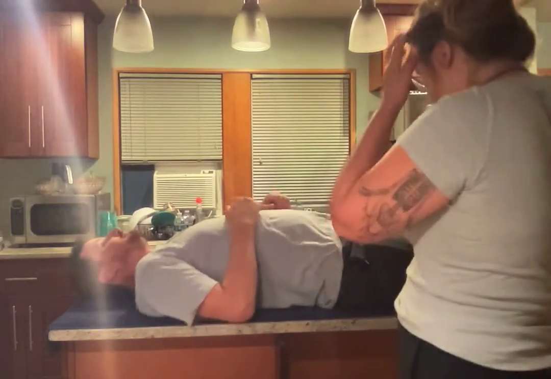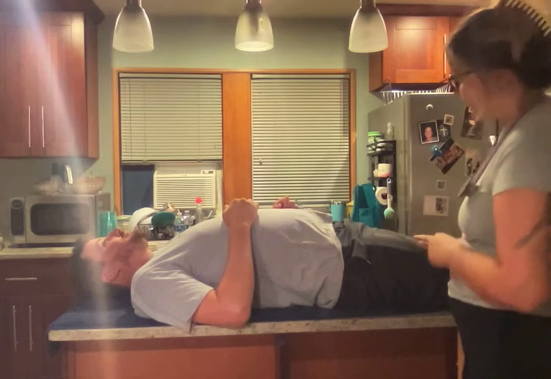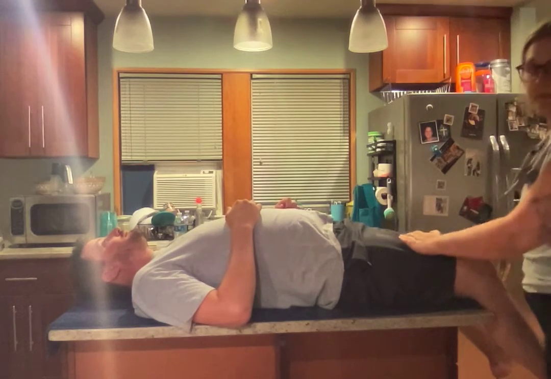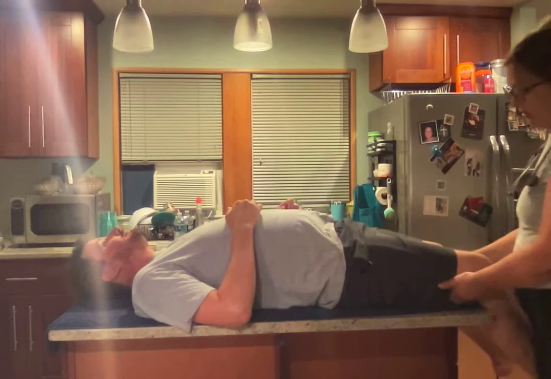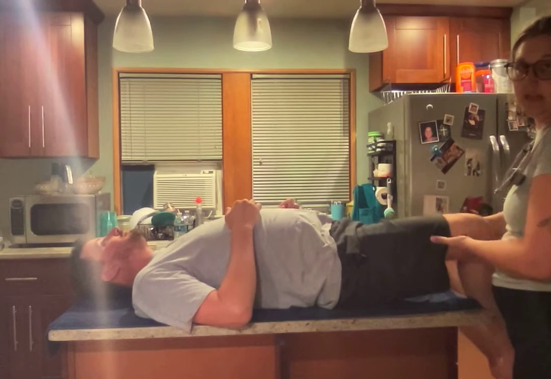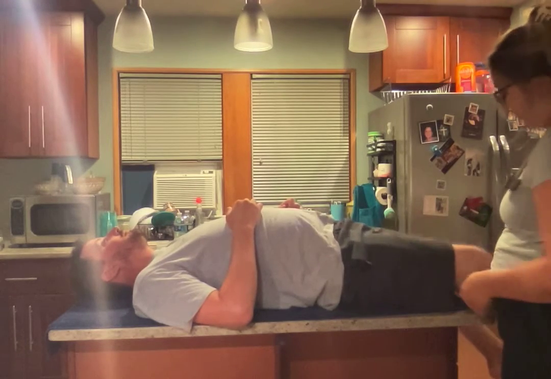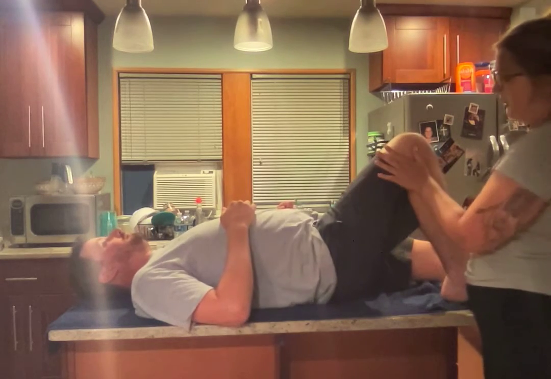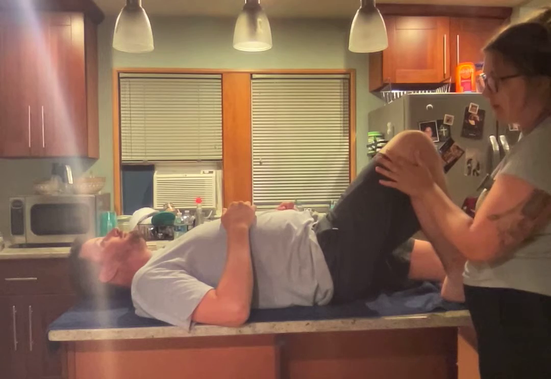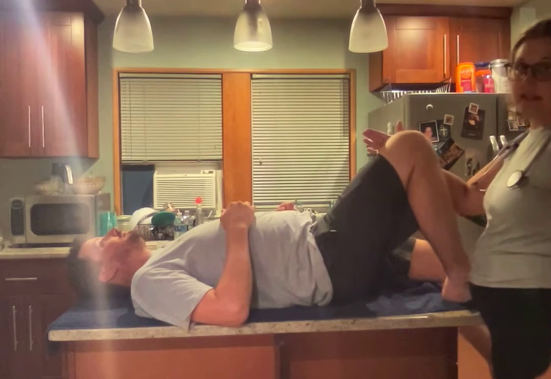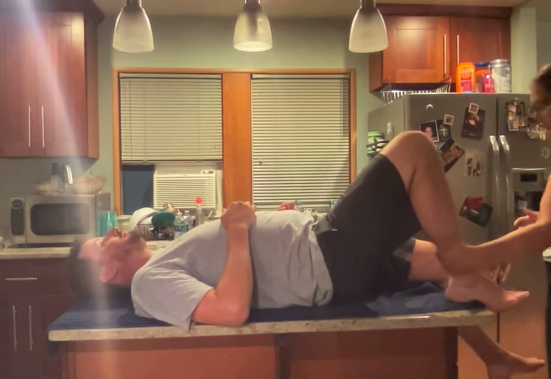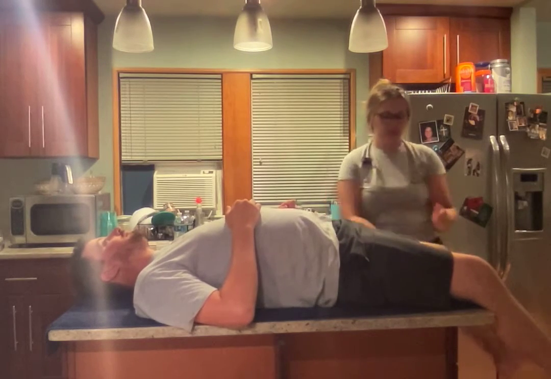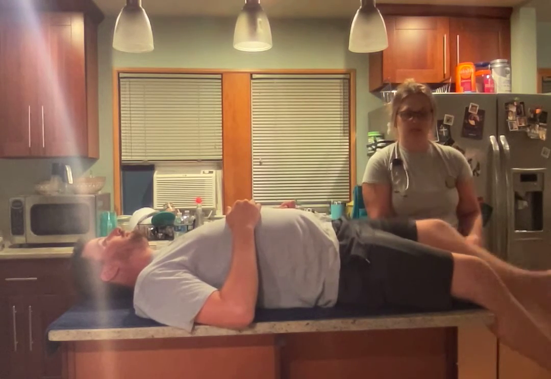Okay, so I'm gonna start with your hips, okay? So you're gonna lift up against my pressure here. Good, that's flexion, and then you're going to push down against my hand, good, that's extension. All right, and then you're gonna bend your leg if you can. Good, press out against my hand. That's abduction, and then in against my hand. That's adduction. Good. Now we're just gonna do the exact same thing on the other side. Can you lift up? Good. Lift back. Good. Bend your leg.